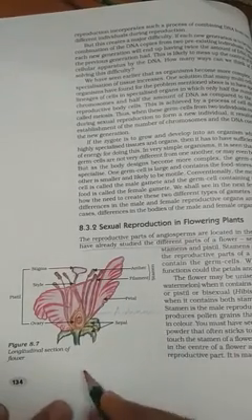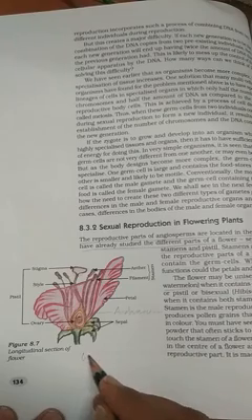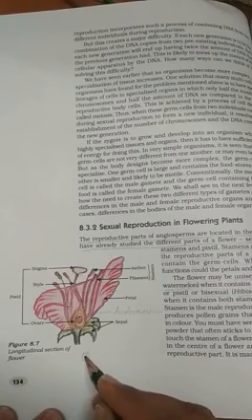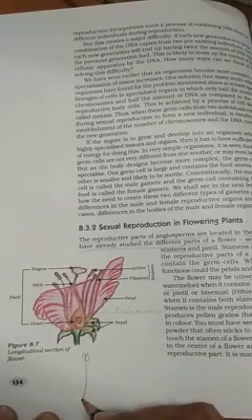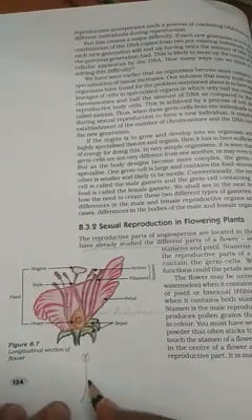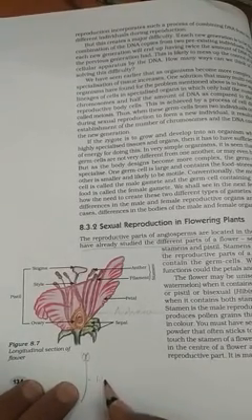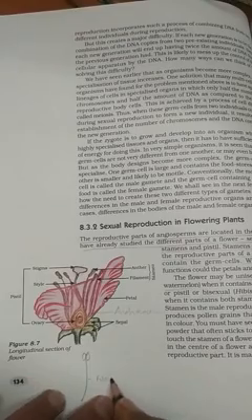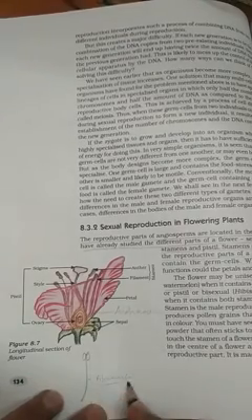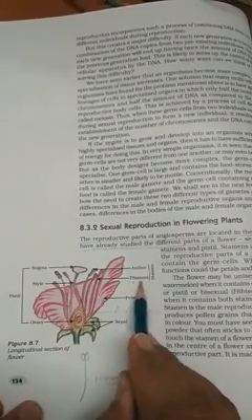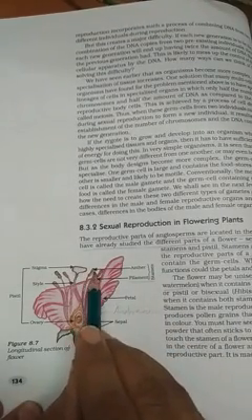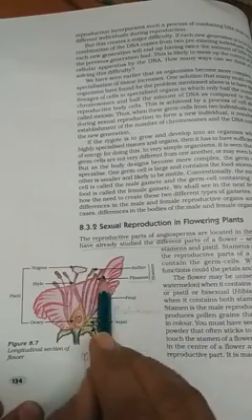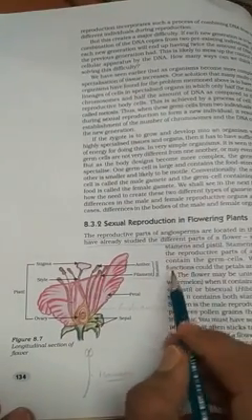Stamen is divided into three parts: anther, connective between the anther, and filament. This is called filament. These are anthers, and together they are called stamen.